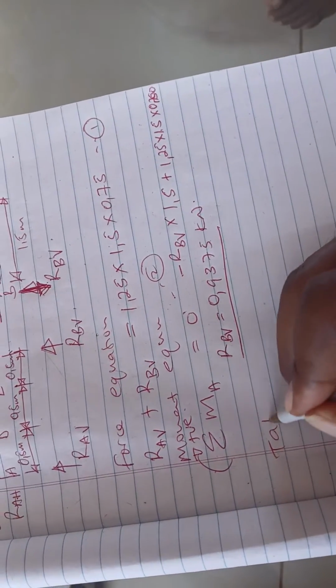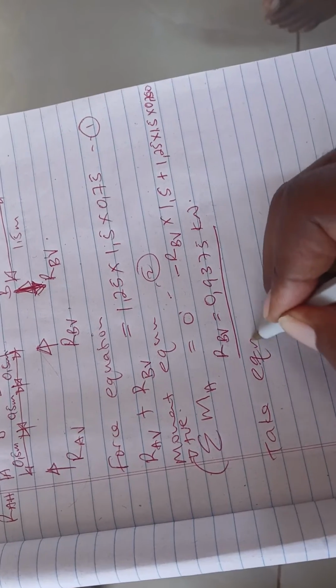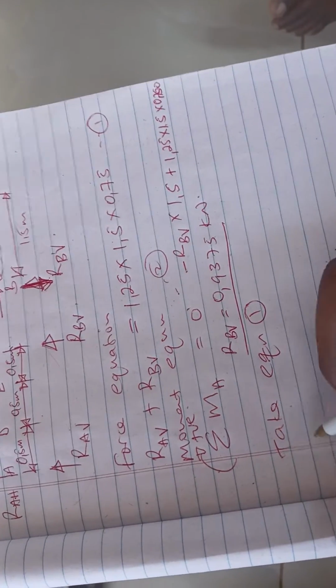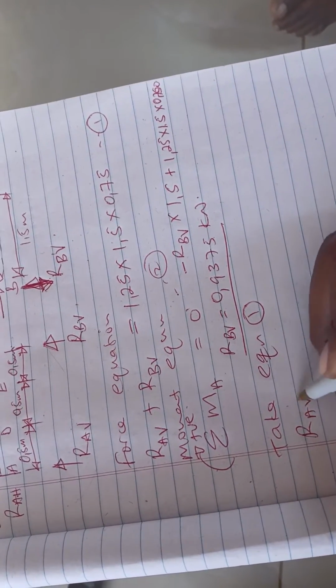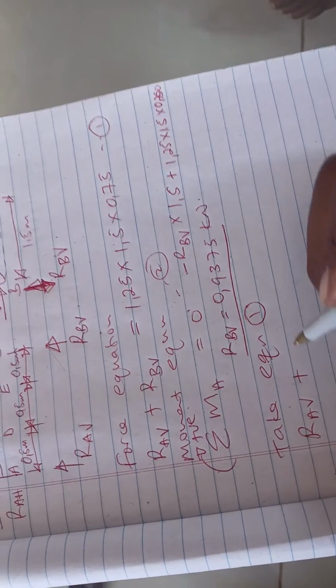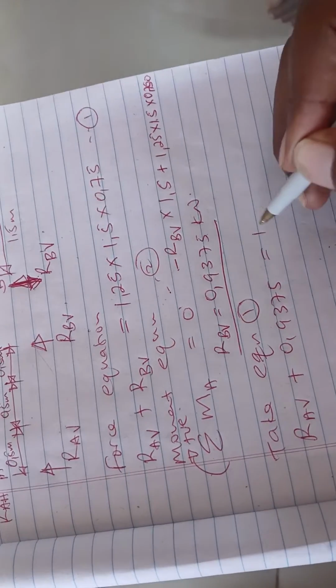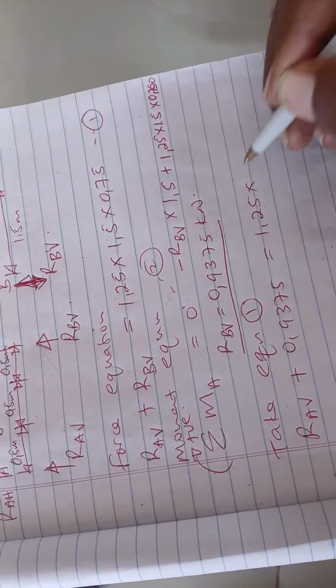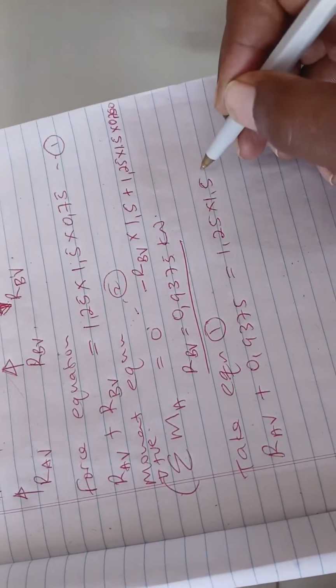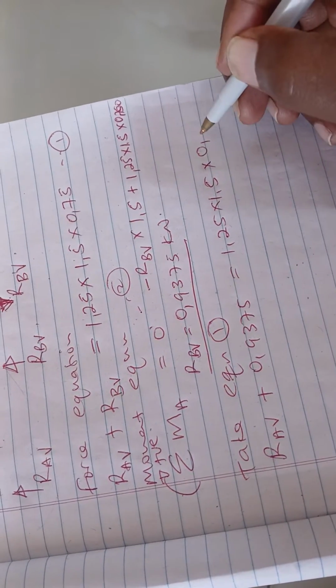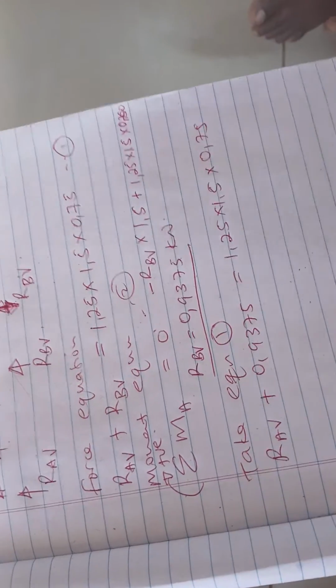If we take equation 1, we can say now RAV plus 0.9375 is equal to 1.25 multiplied by 1.5 multiplied by 0.75.